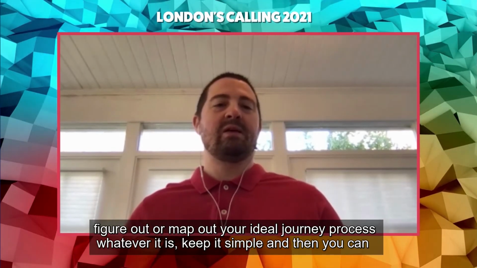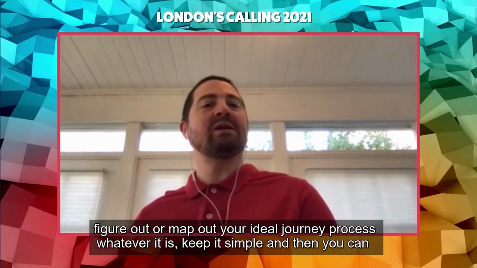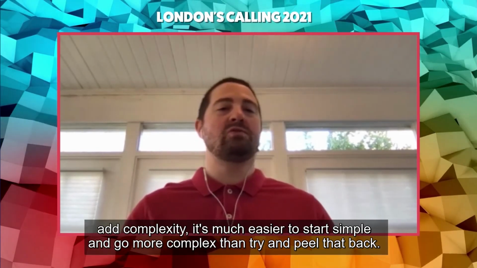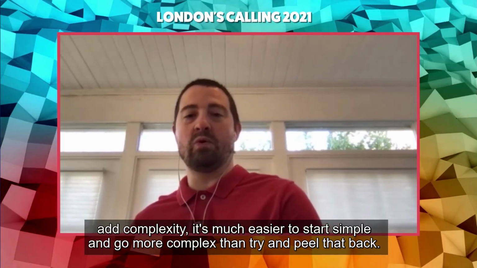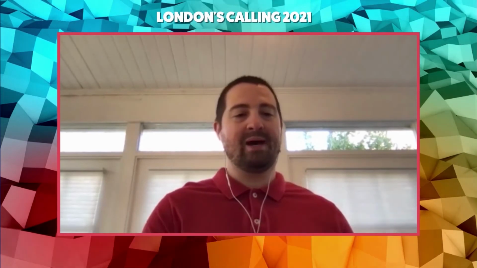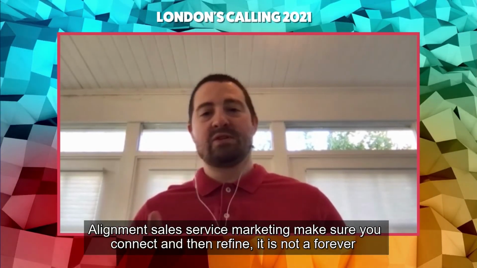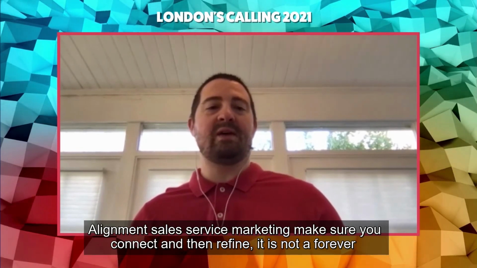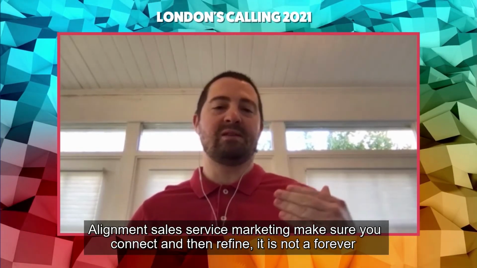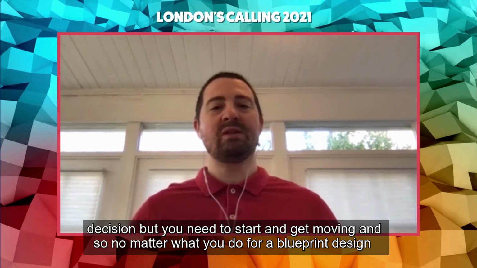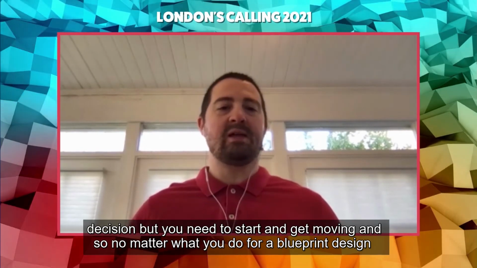And so, start with the happy path. Map out your ideal journey, process, whatever it is. Keep it simple, and then you can add complexity. It's much easier to start simple and go more complex than to try and peel that back. Alignment: sales, service, marketing, make sure you connect, and then refine. It is not a forever decision, but you need to start and get moving.